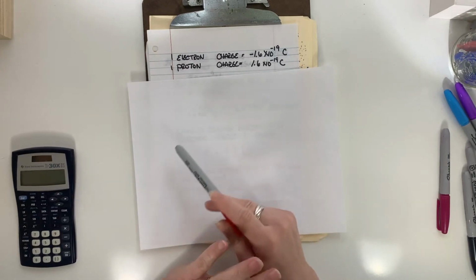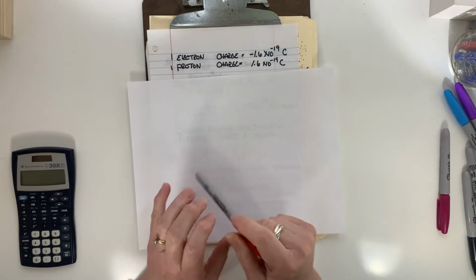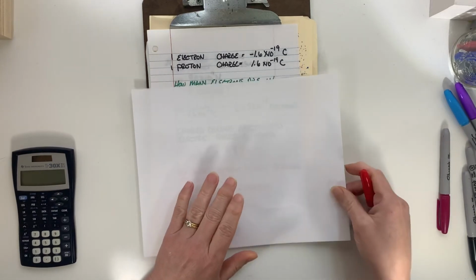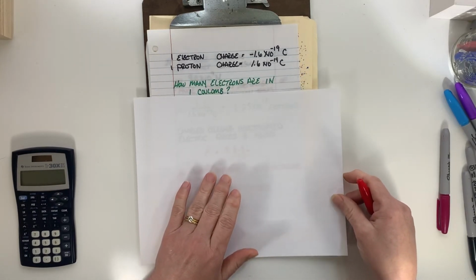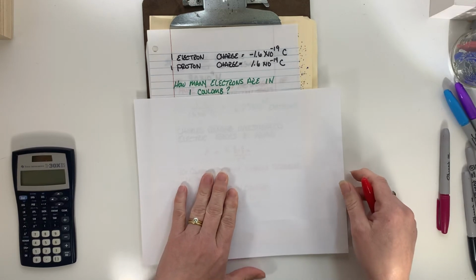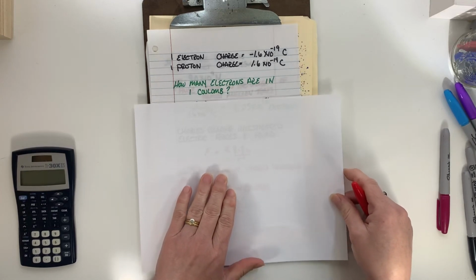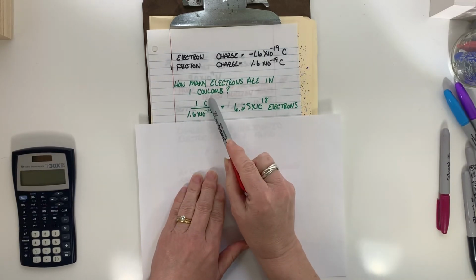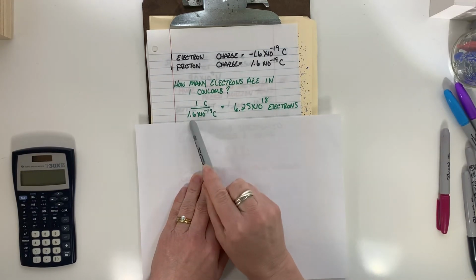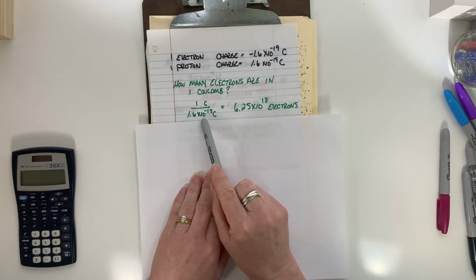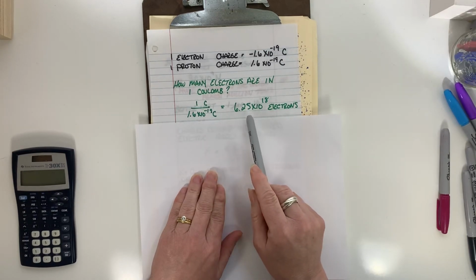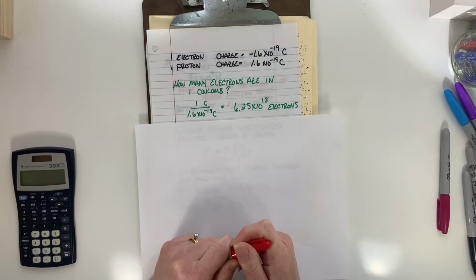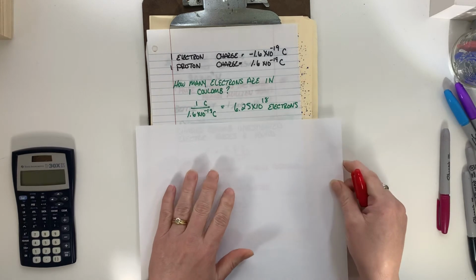A proton has exactly the same charge, it's just that it's positive, 1.6 times 10 to the negative 19 coulombs. So how many electrons are in 1 coulomb? Let's take a look. 1 coulomb is actually pretty darn huge. If I take 1 coulomb and divide by the charge, 1.6 times 10 to the negative 19, there are 6.25 times 10 to the 18 electrons in 1 coulomb. So that's a pretty big unit, okay?